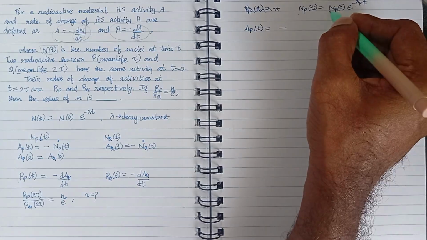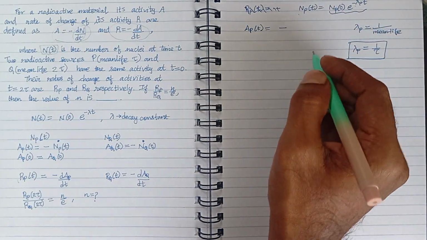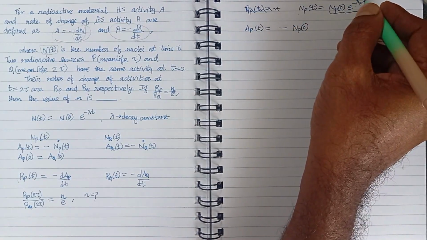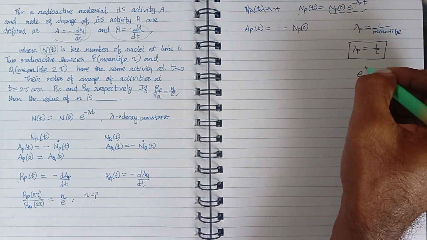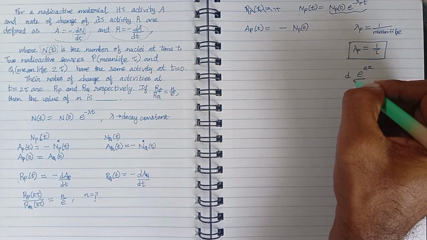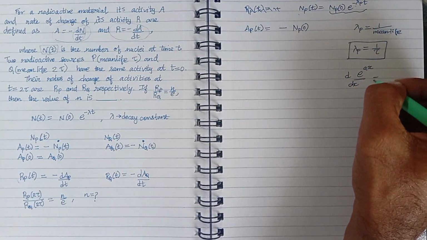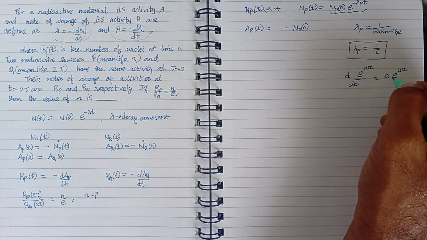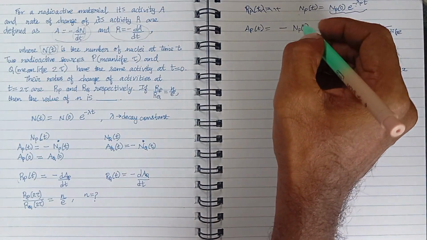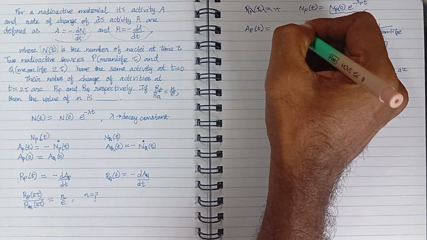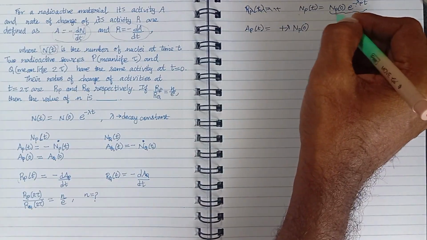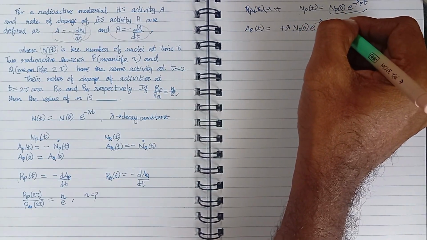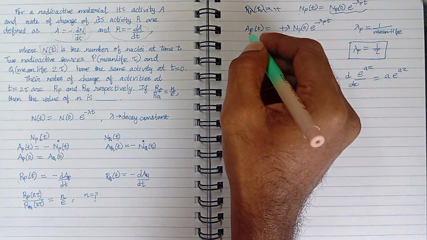We can use this. So now first we need to find this Ap of t, which is minus first derivative of Np of t. So if we take the derivative of this one, what are we going to get? Np of 0 e power minus lambda p t. See, if we differentiate e power ax with respect to x, where a is a constant, then we are going to get a into e power ax. That is the original function multiplied by this constant a. So likewise here, minus lambda will come here, so this becomes plus lambda, and the original function, that is Np of 0 into e power minus lambda p t. Okay, this is Ap of t.